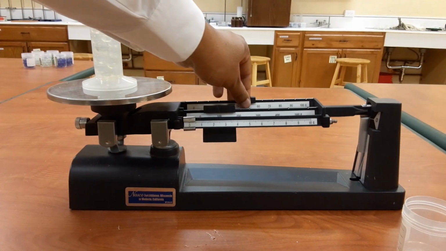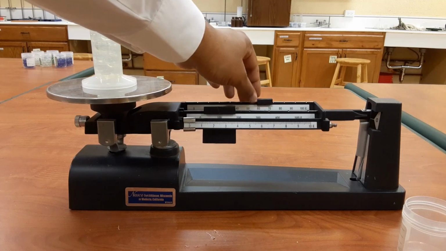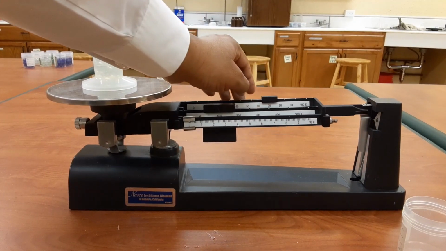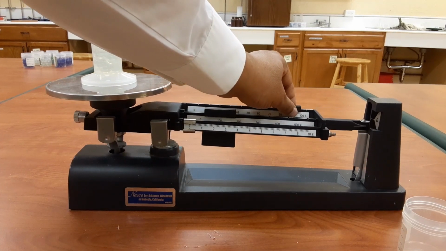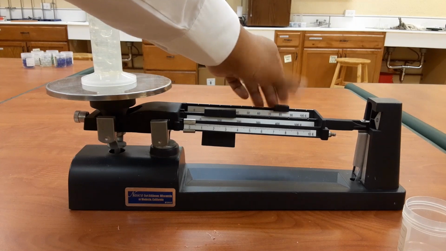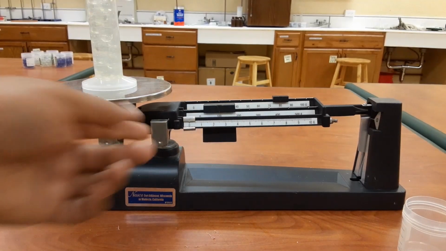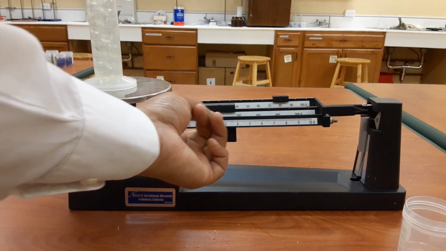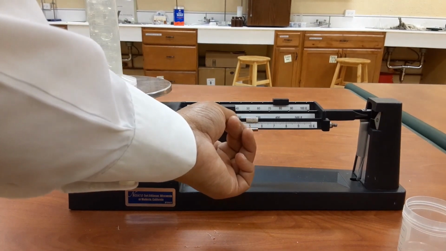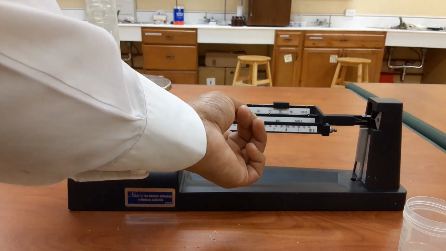So it's more than 140, more than 160, more than 170, less than 190, more than 180. Right. So now move the smallest slider, and it is now balanced.